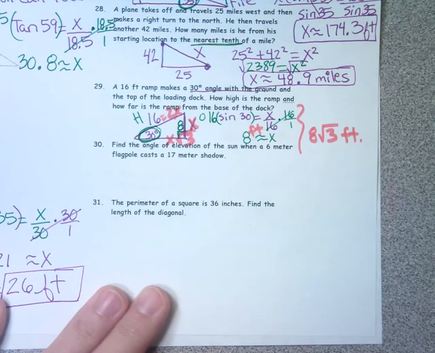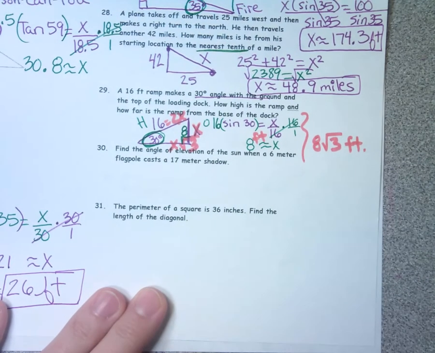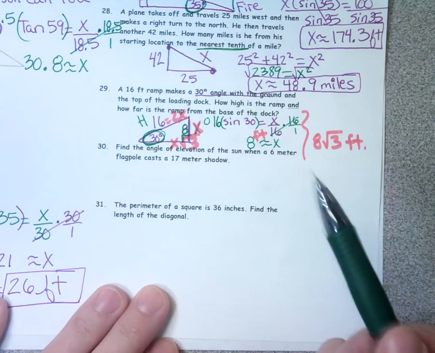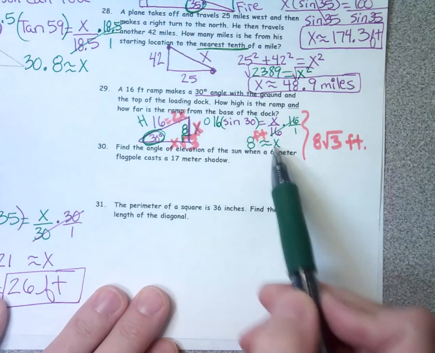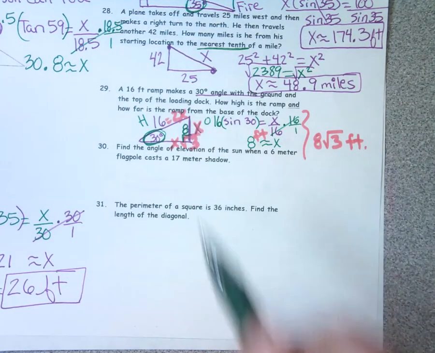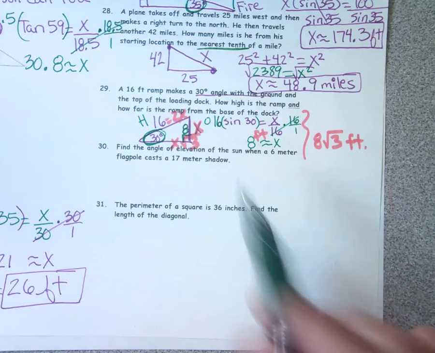I think that's one reason why the problem didn't tell us to round, because this happens to be a 30, 60, 90 triangle. I didn't catch it, so I started just using trig, which is fine because I can do trig all the time if I want. But because it's a 30, 60, 90, I can go back to our old labeling process.